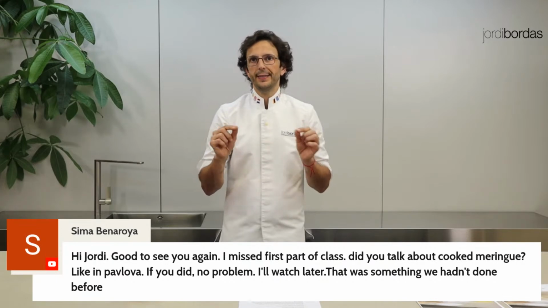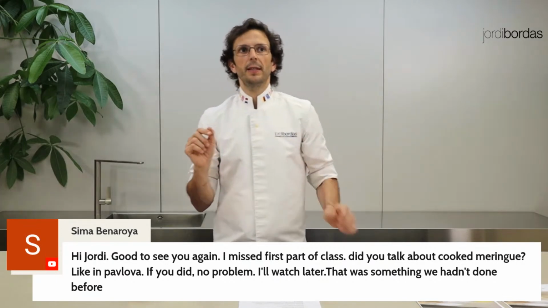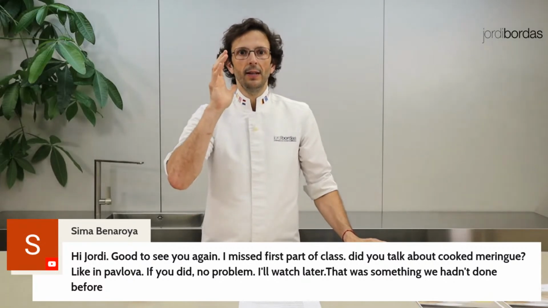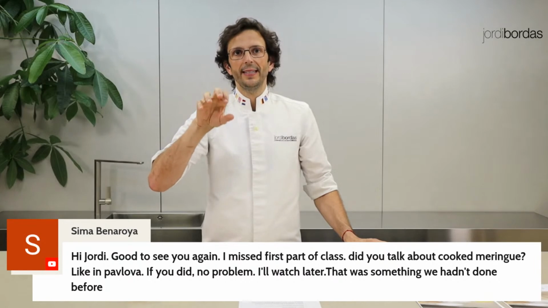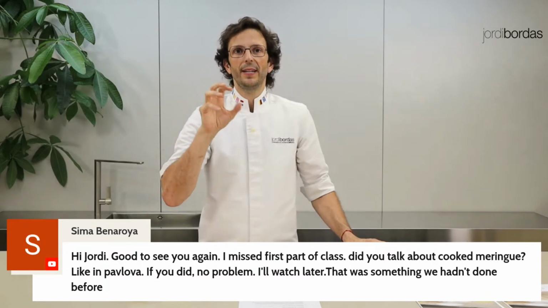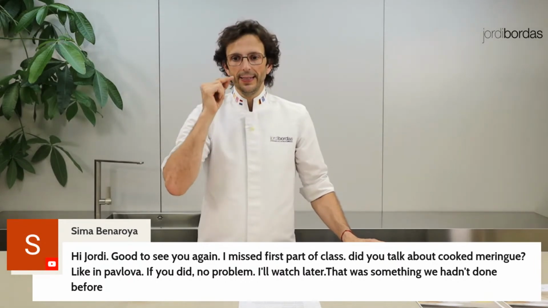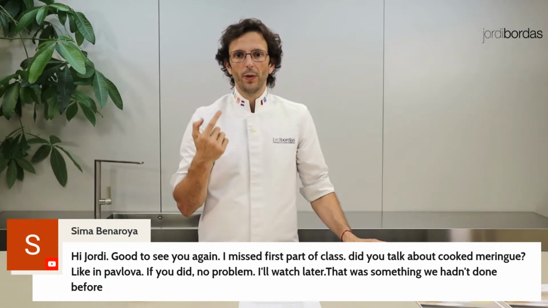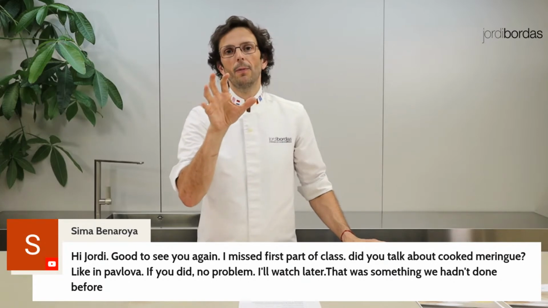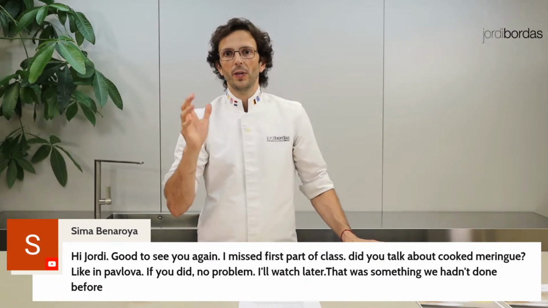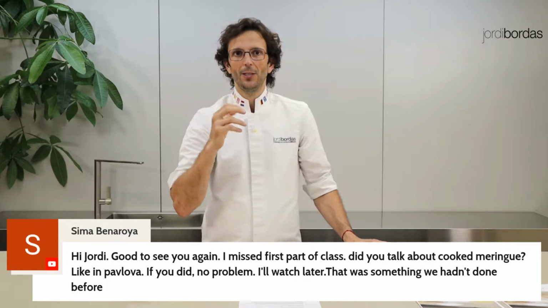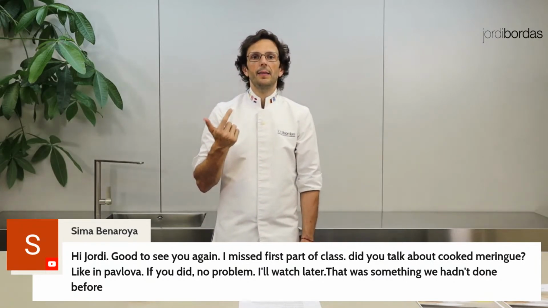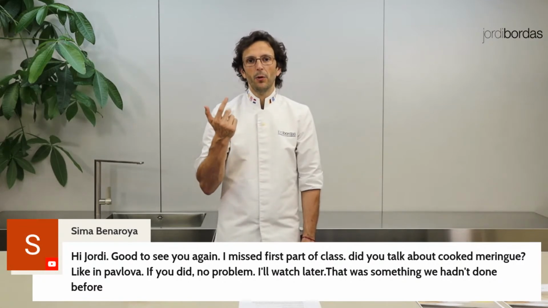A few things. What is important in a cooked meringue, like pavlova, is that we need to understand that we are using sugars as an ingredient that is going to give us a structure. There is a process, the recrystallization of saccharose, that we have once we dry pavlova in an oven, that is going to give us the crunchy sensation that we have, for example, in pavlova, in a dry meringue, or in a macaron.